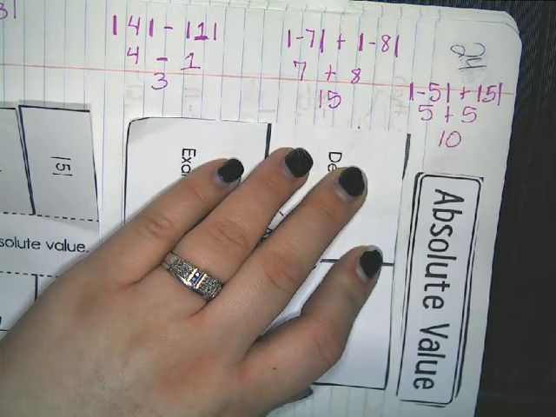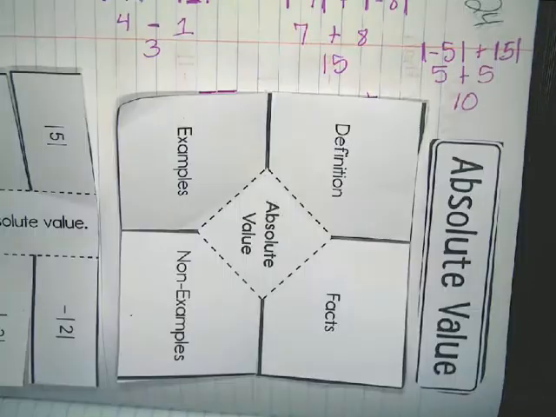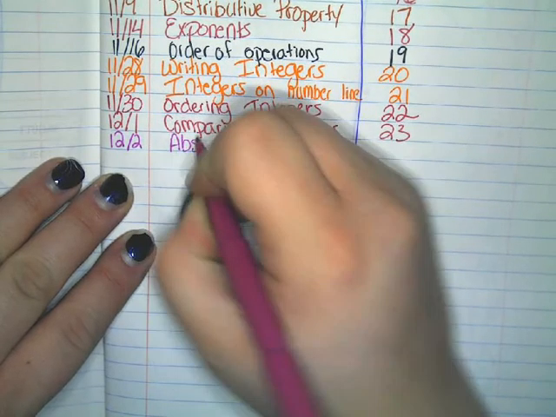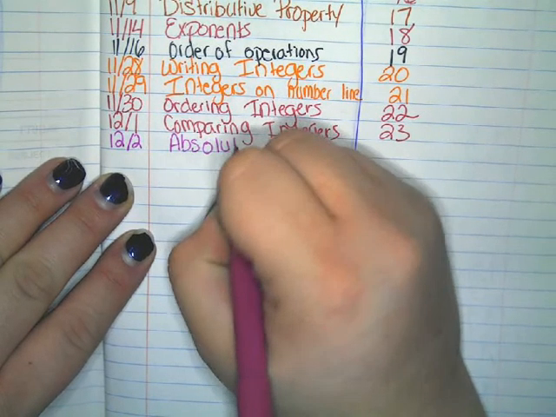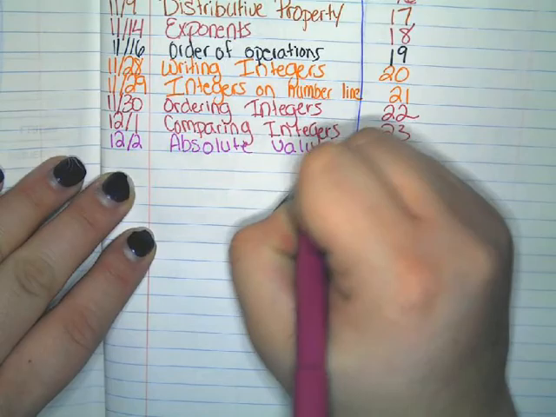Flip to page 3 in your notebook. Today is 12-2. We did absolute value. And most of us are on page 2. Yeah, most of us.